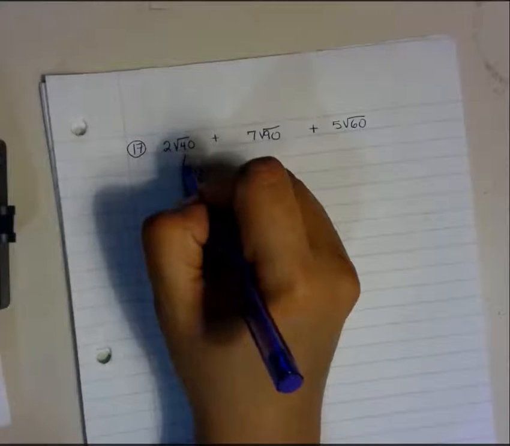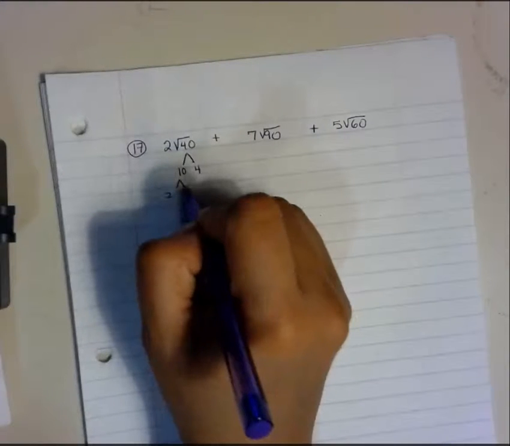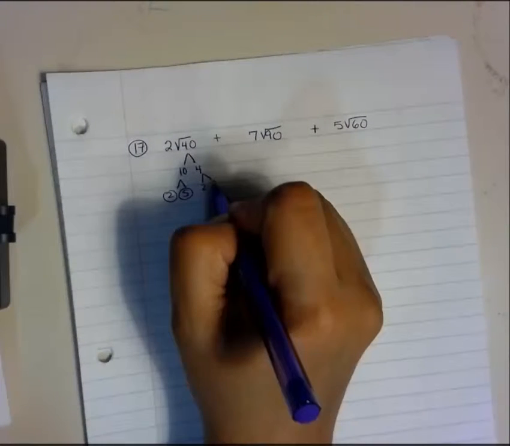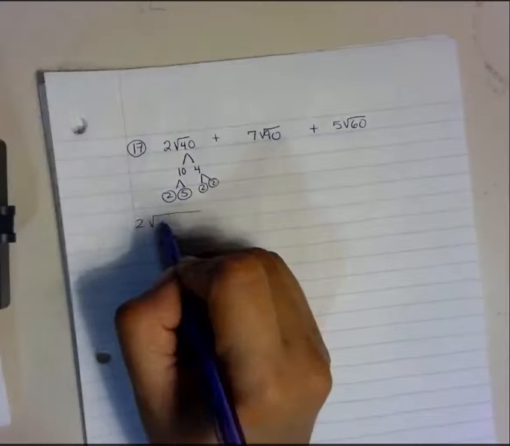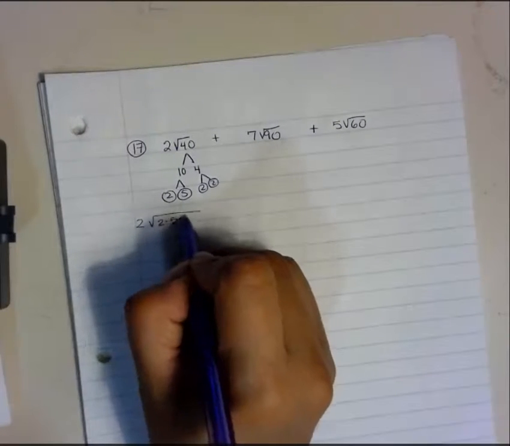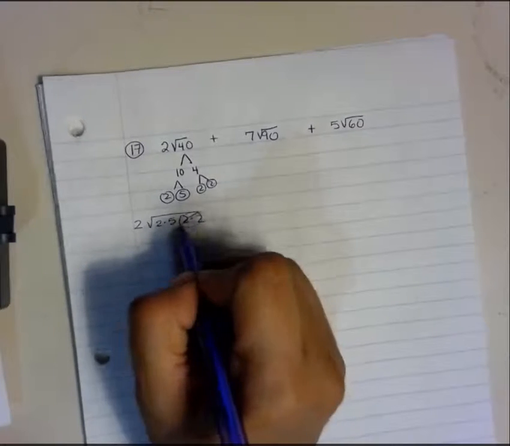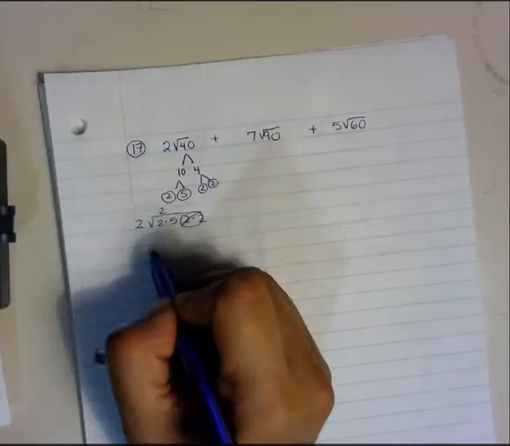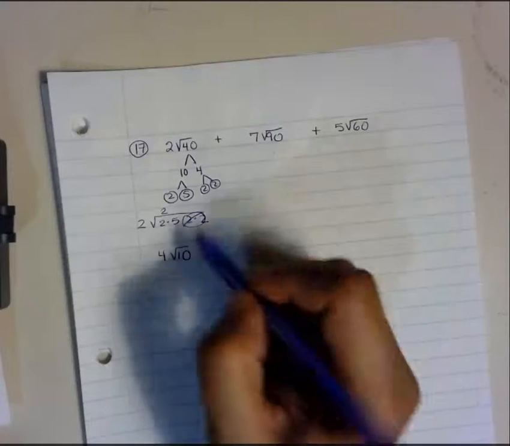So here we go. 10 times 4, this becomes 2 times 5, 2 times 2. So we have 2 radical. We have a pair of 2's. So 2 times 2 is 4, radical 10. Check.